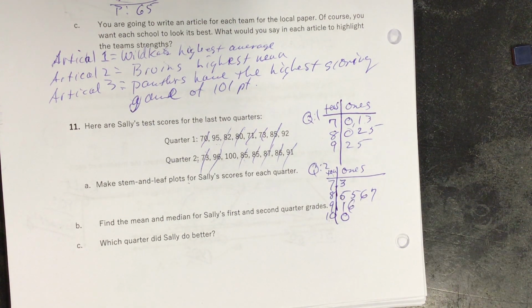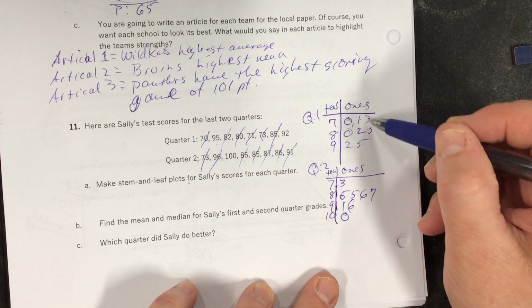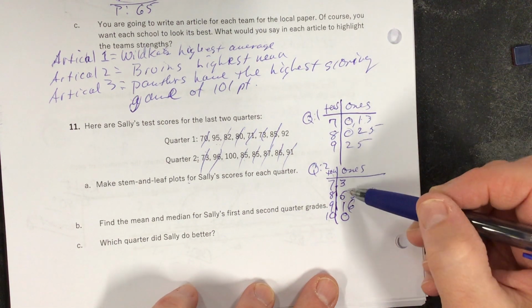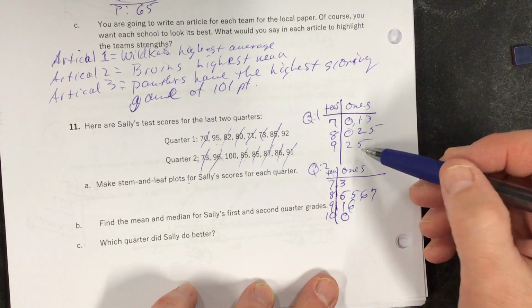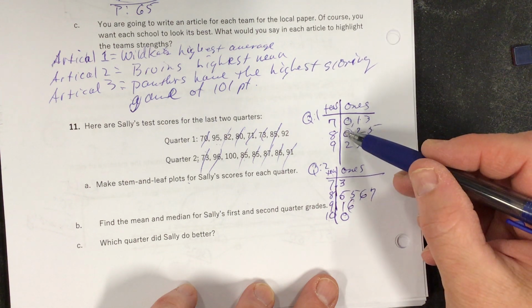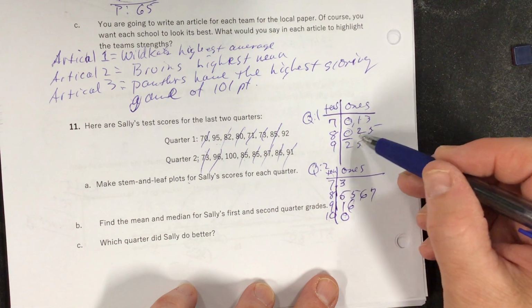Find the mean and median for Sally's first and second quarters. Well, for the median, I have 8 scores: 1, 2, 3, 4, 5, 6, 7, 8. So I count 4 from the bottom, 1, 2, 3, 4. Underline it. 4 from the top, 1, 2, 3, 4.